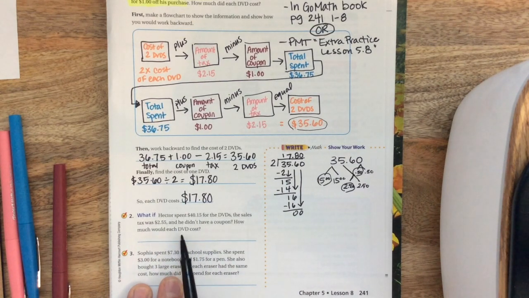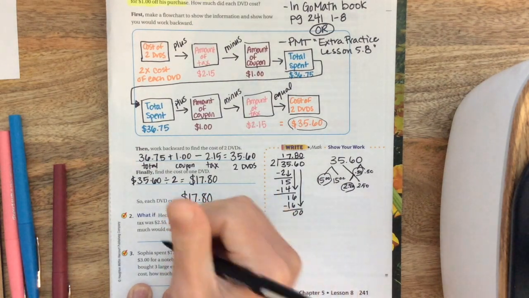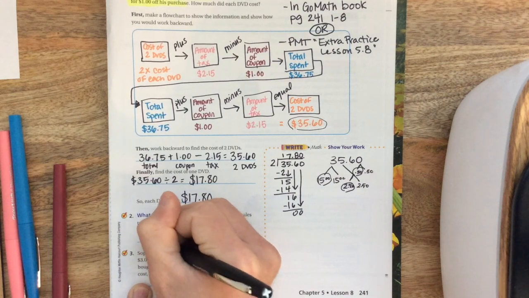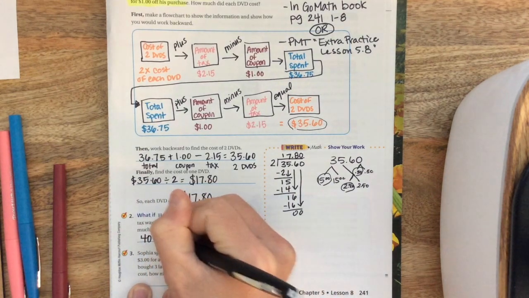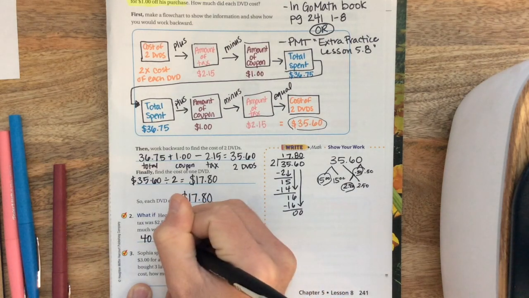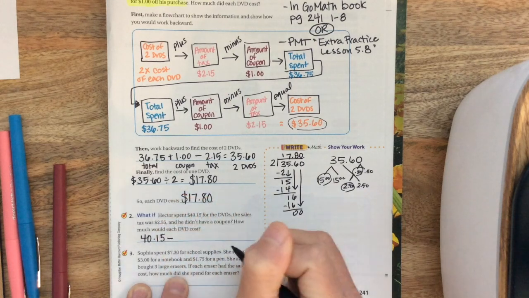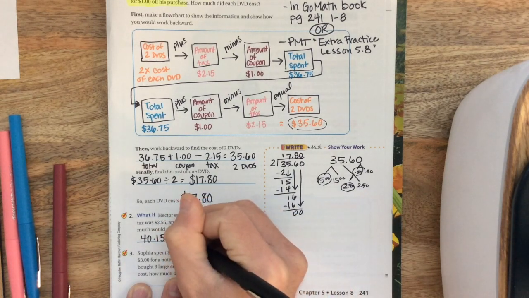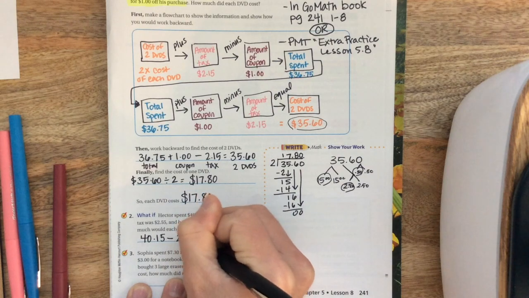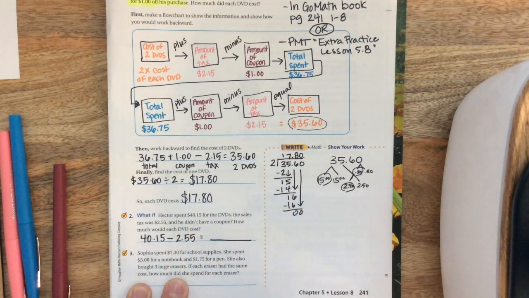For these next ones, what if Hector spent $40.15 for the DVDs, the sales tax was $2.55, and he didn't have a coupon? How much would each DVD cost? Well, to do that, all I really need to do is start with my $40.15, which is my total. I'm going to subtract my sales tax of $2.55, and this will equal my cost.